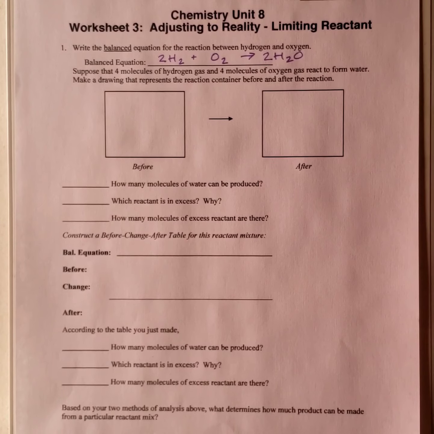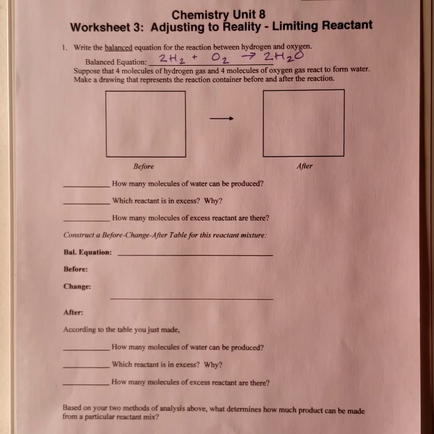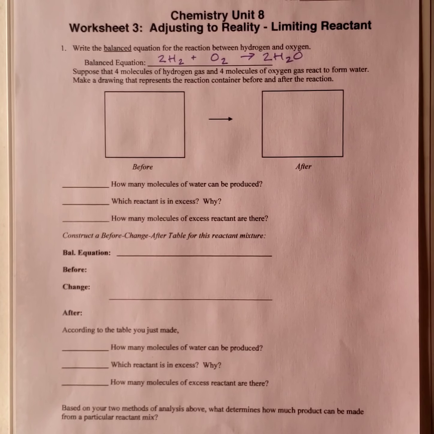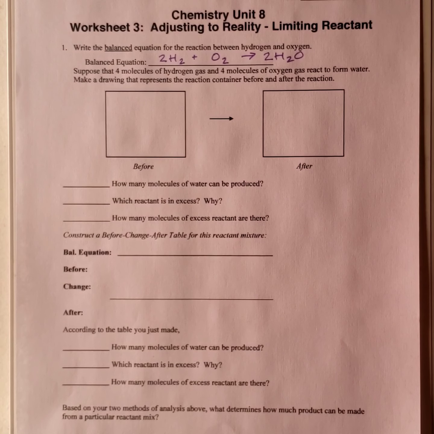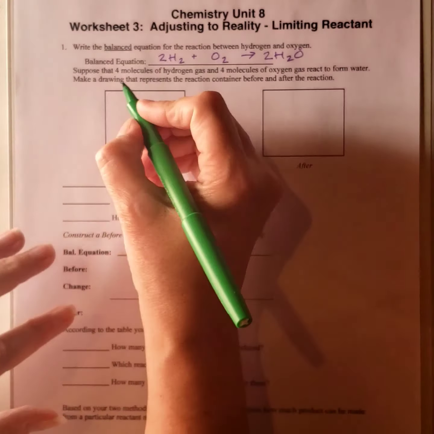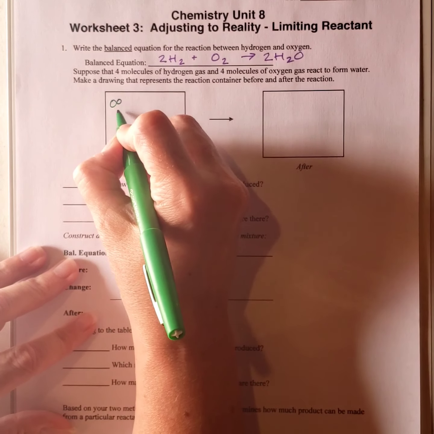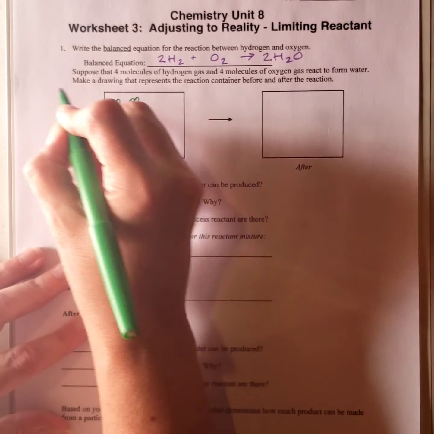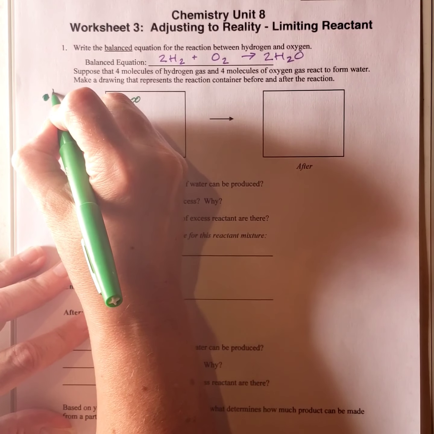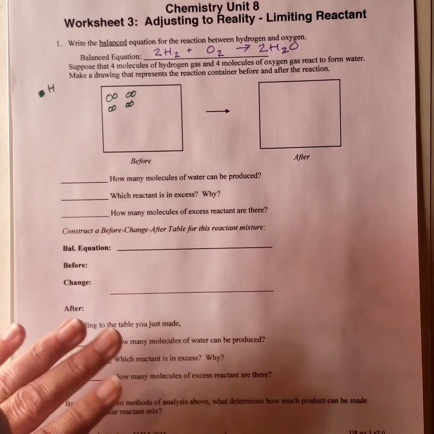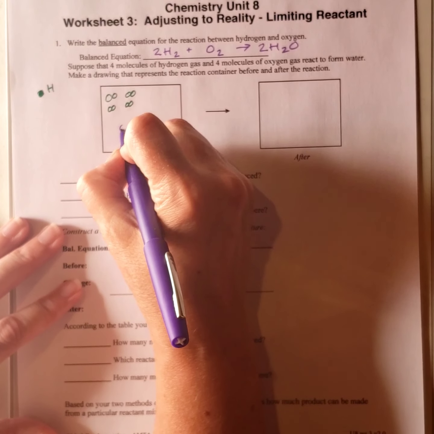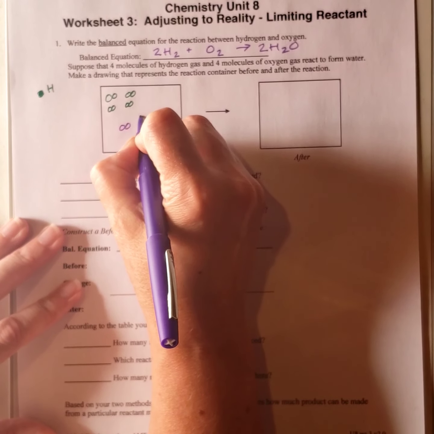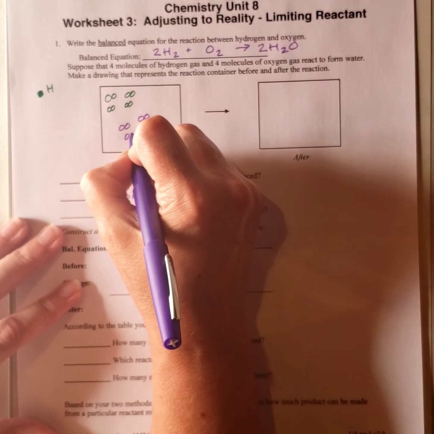Suppose that 4 molecules of hydrogen gas and 4 molecules of oxygen gas react to form water. Make a drawing that represents the reaction container before and after the reaction. So let's say we have hydrogen. So this is my hydrogen, and 4 molecules of oxygen.